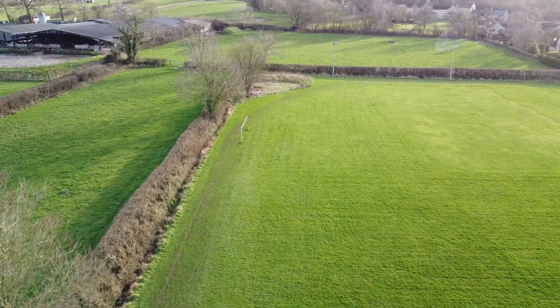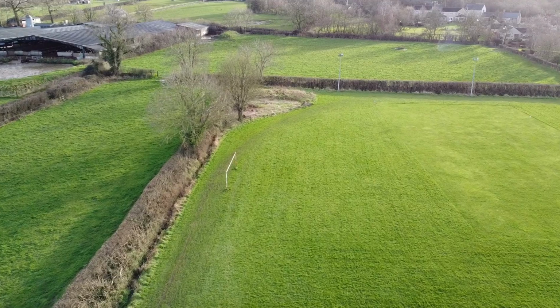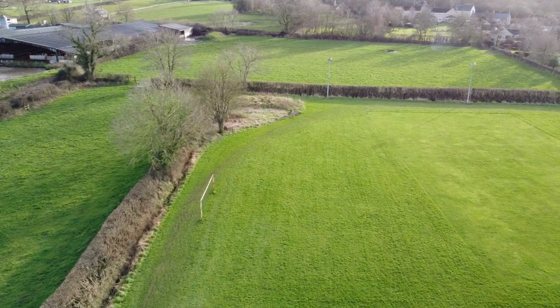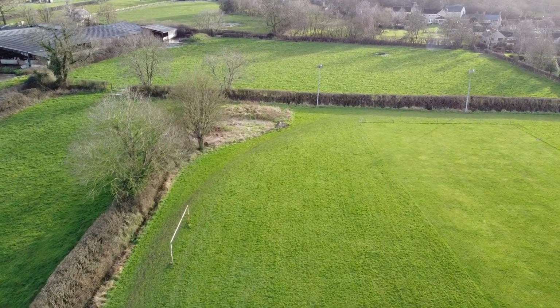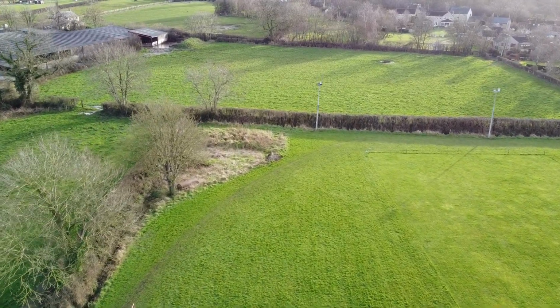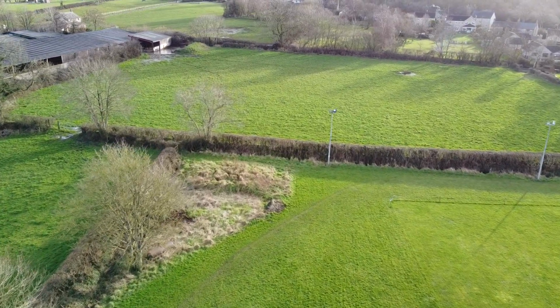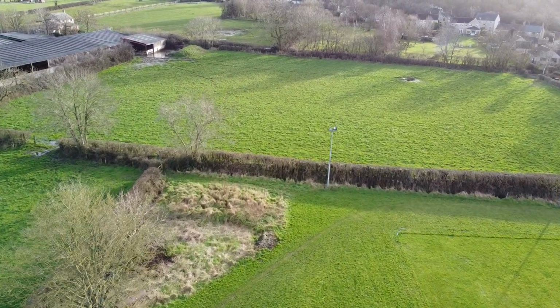As you can see, it's quite steady. Shortly be taking the next action, which will be to take the orbit, which I pre-programmed in.